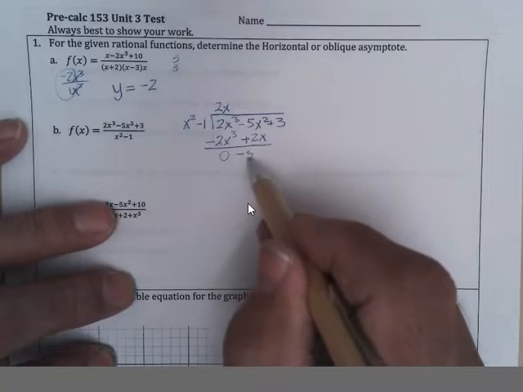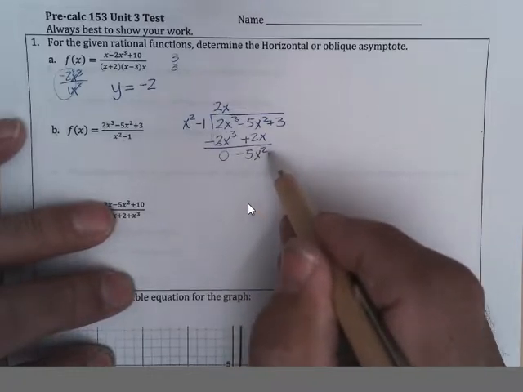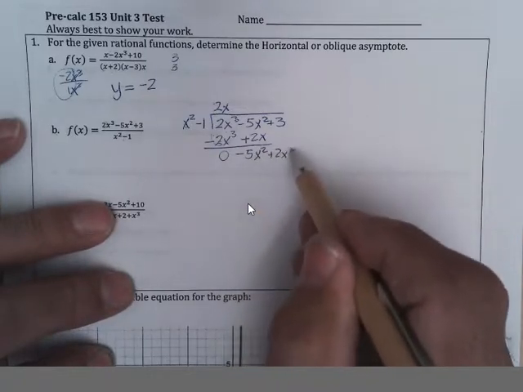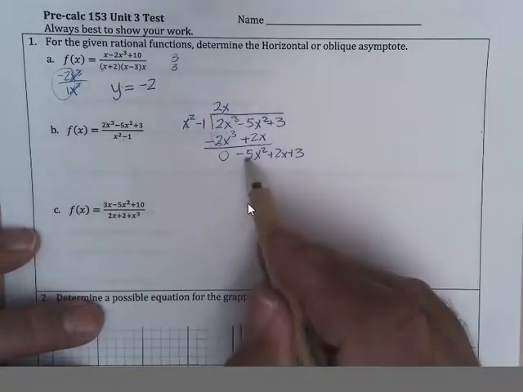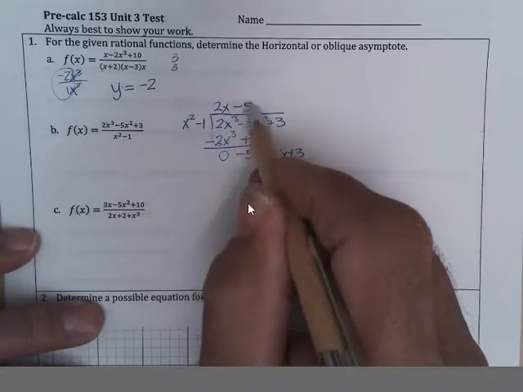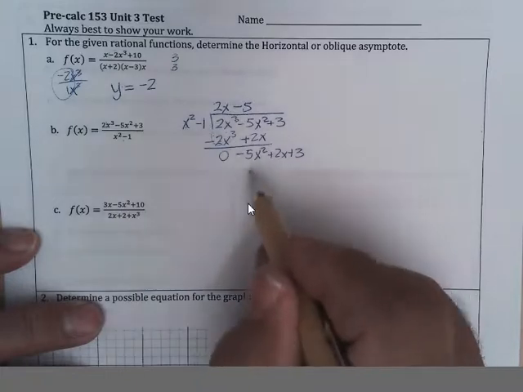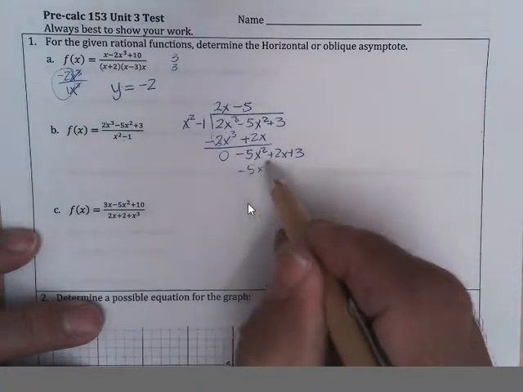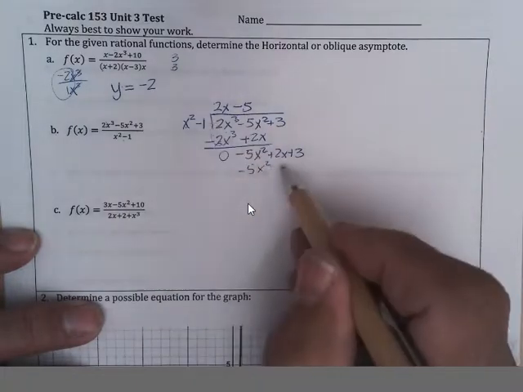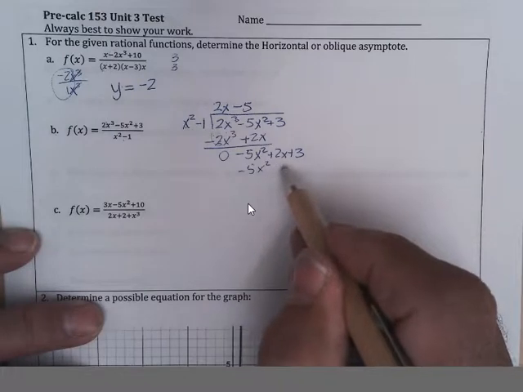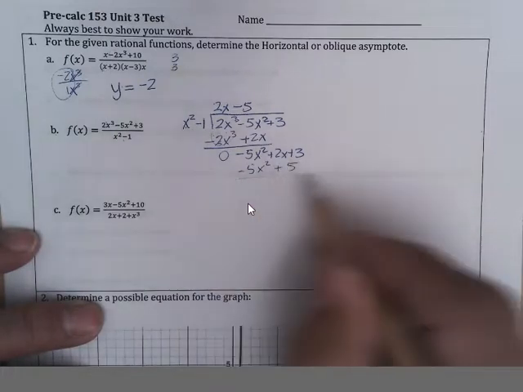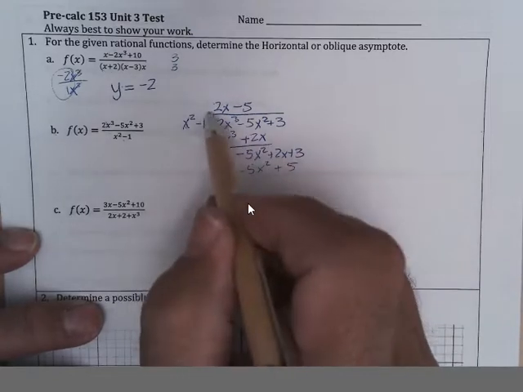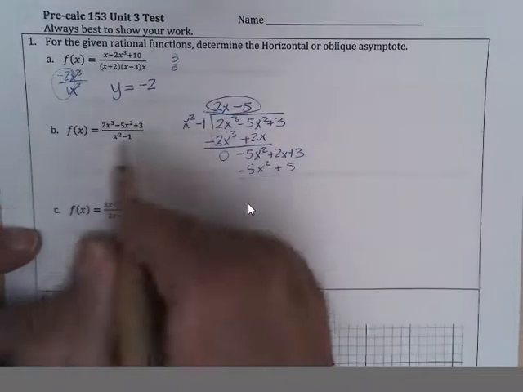So I got minus 5x squared plus 2x plus 3. X squared times negative 5 will make negative 5x squared. And negative 5 times negative 1 is plus 5. But I really don't need to go on any further because I've got what it's going to be.